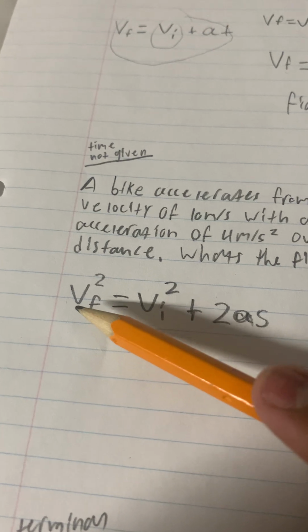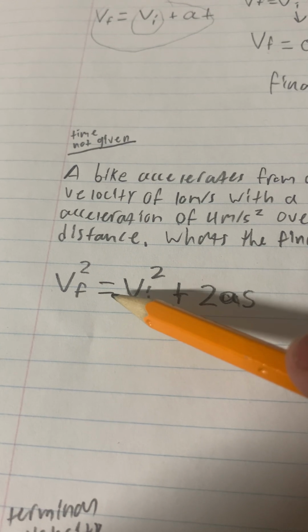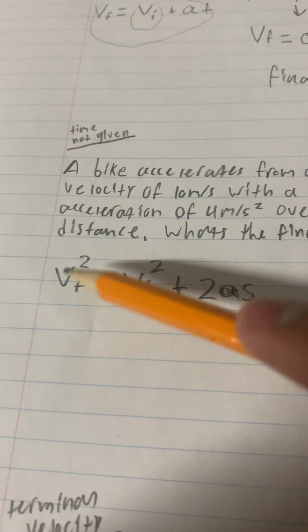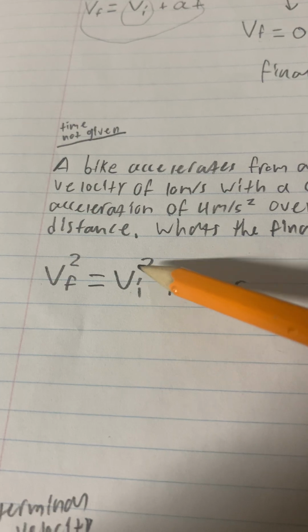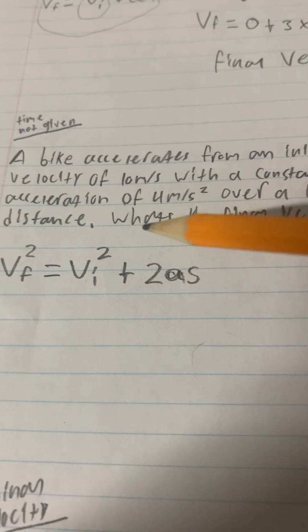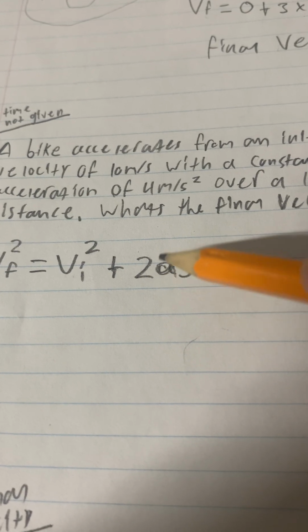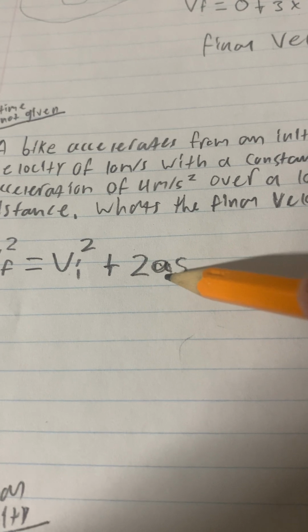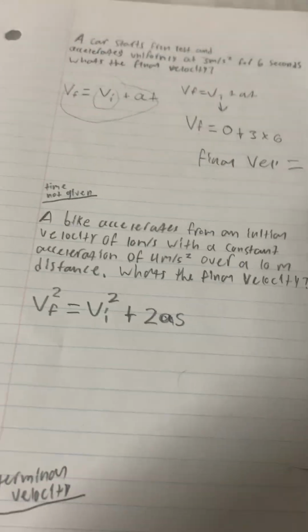So final velocity, we know what that is because I've said that earlier. We square it, but that's at the end. And then it equals initial velocity. We square that once we get it. And then we add 2 multiplied with the acceleration multiplied with the displacement.